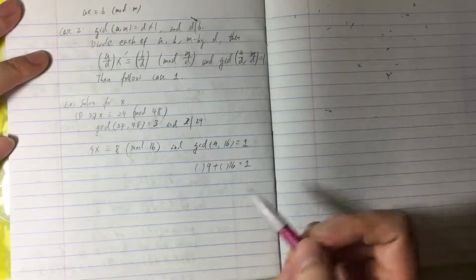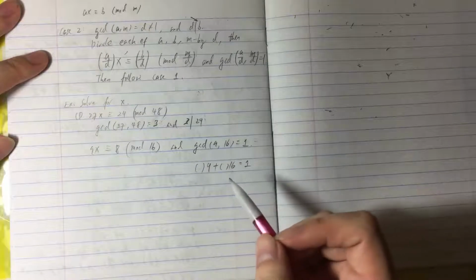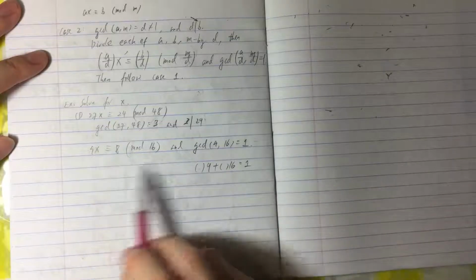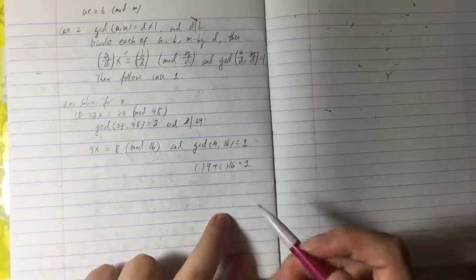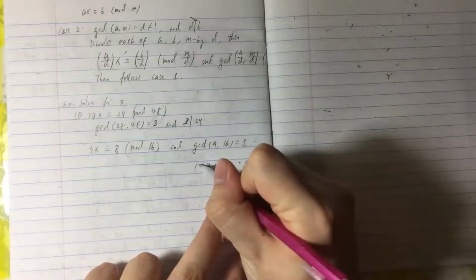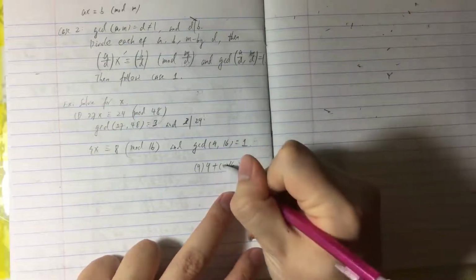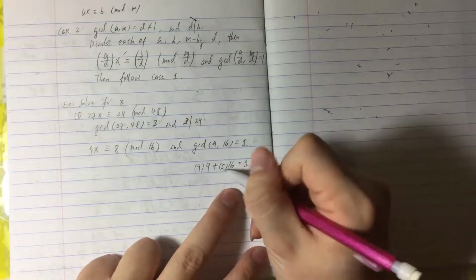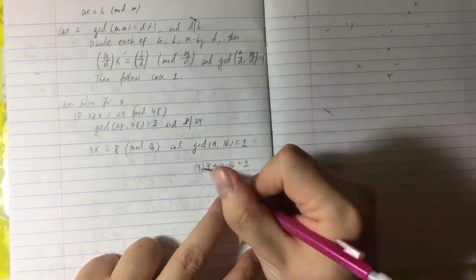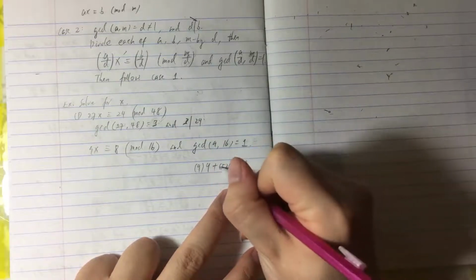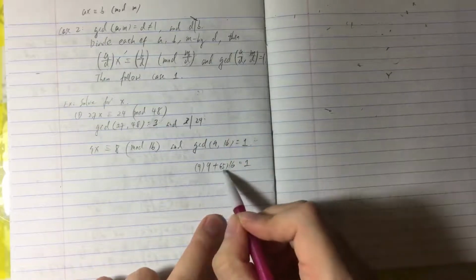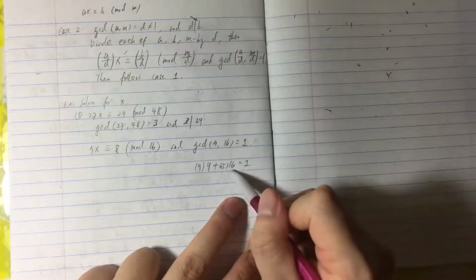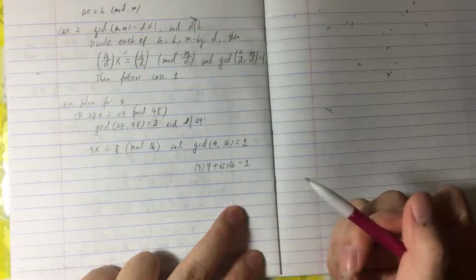For small numbers, we can try it out. But for large numbers, we need to use the extended Euclidean algorithm. Here, can we try it out? We know that 9 times 9 is 81, and 5 times 16 is 80. If I use 81 minus 80, I can get 1. So I put 9 here, and negative 5 here. 9 times 9 is 81, and negative 5 times 16 is negative 80. 81 plus negative 80 is positive 1.